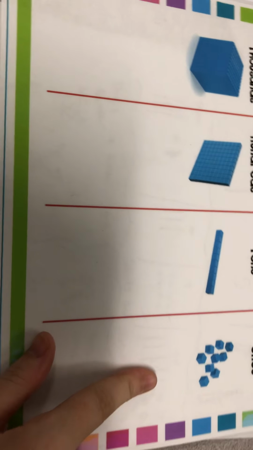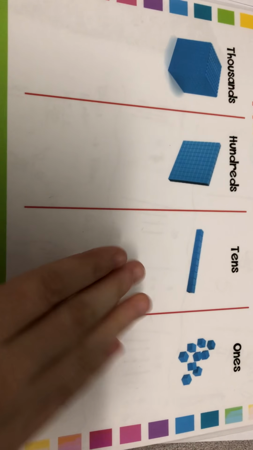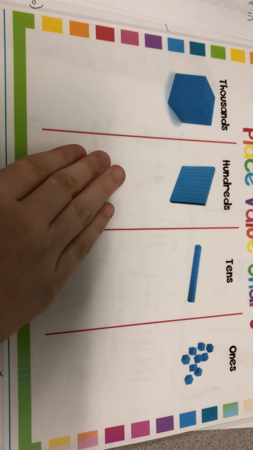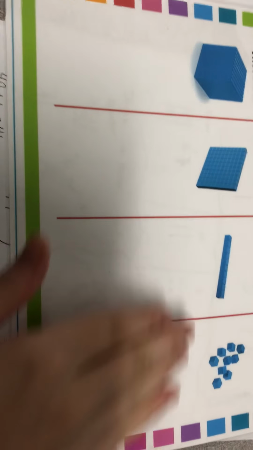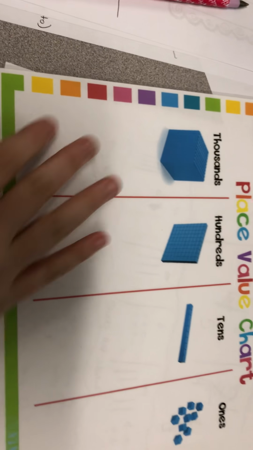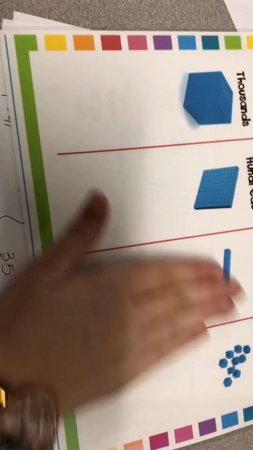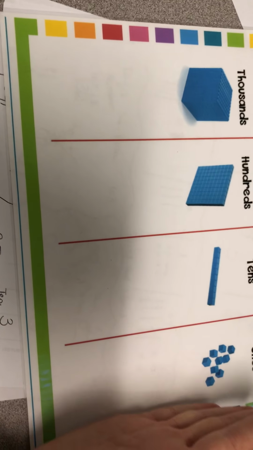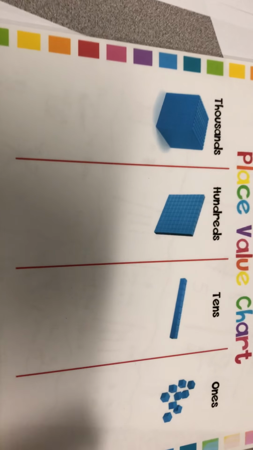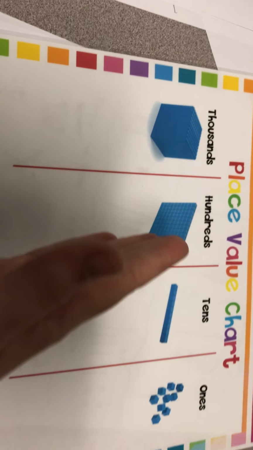If I'm adding numbers to my chart, this is the number 6, if I have 6. If I add a number 1 here, it becomes 16. If I add another 1 here, it becomes 116. And if I add 1,000, it becomes 1,116. So we're building on the numbers backwards. Every time that you add a digit, you're adding a place value.